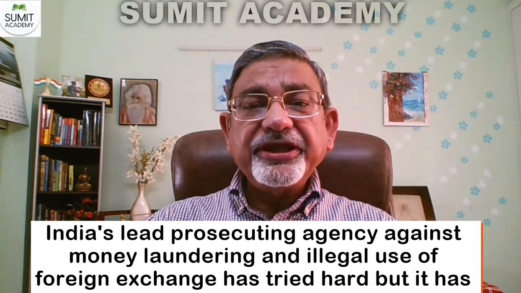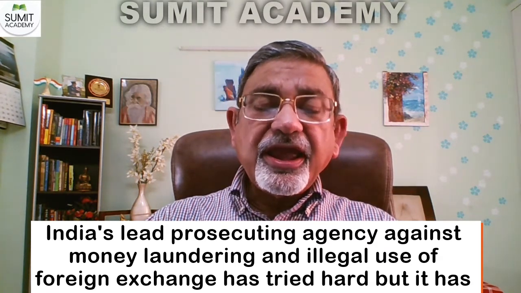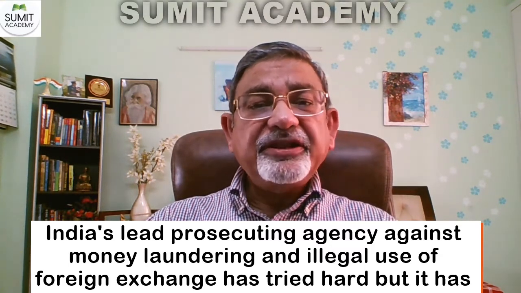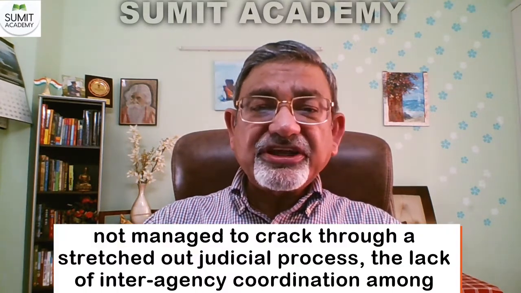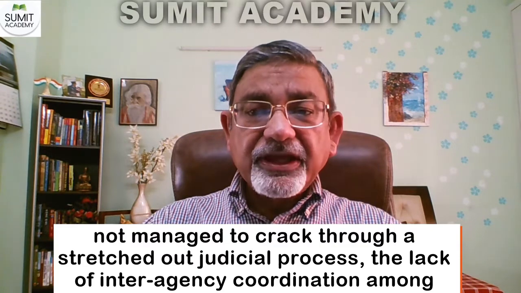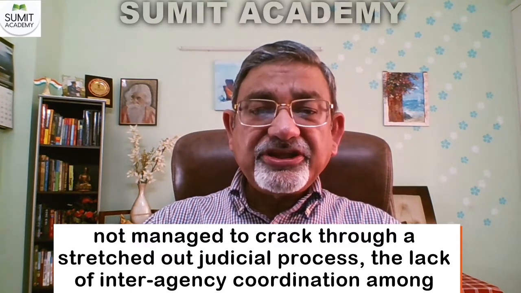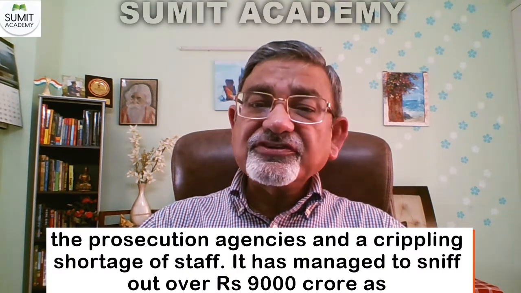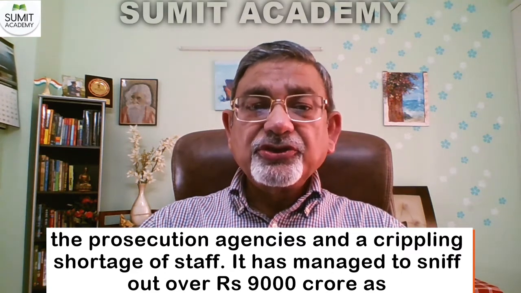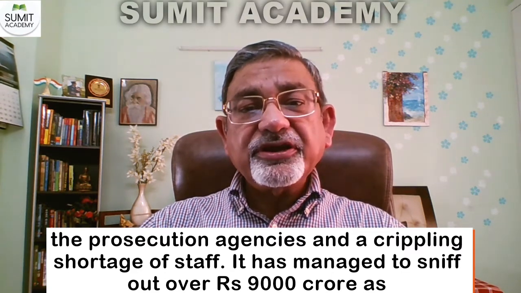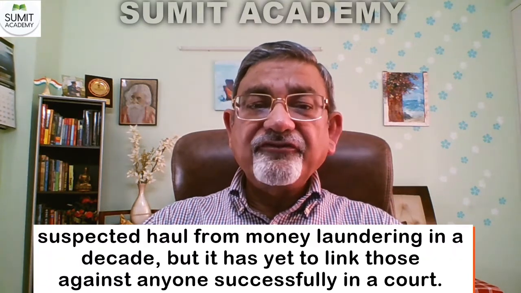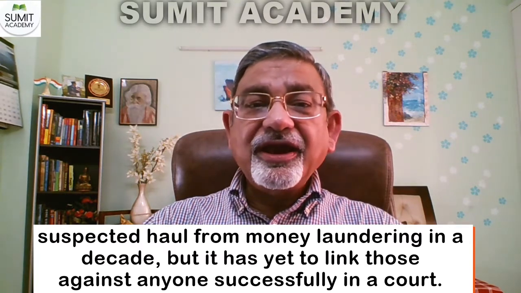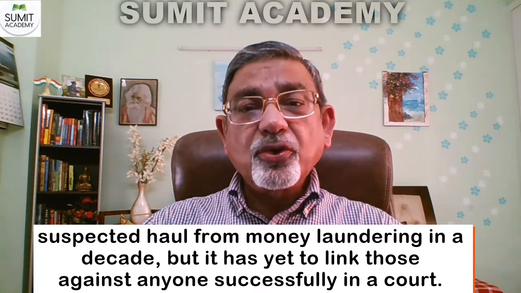India's lead prosecuting agency against money laundering and illegal use of foreign exchange has tried hard, but it has not managed to crack through a stretched out judicial process, the lack of interagency coordination among the prosecution agencies, and a crippling shortage of staff. It has managed to sniff out over rupees 9,000 crores as suspected haul from money laundering in a decade. But it has yet to link those against anyone successfully in a court.